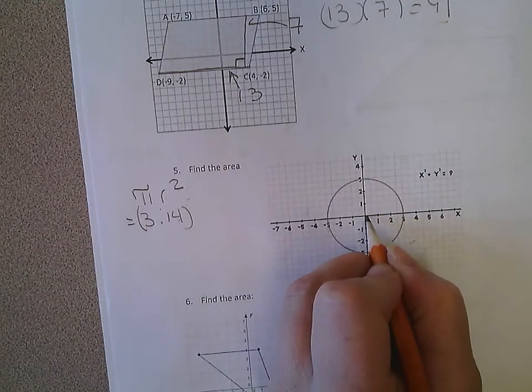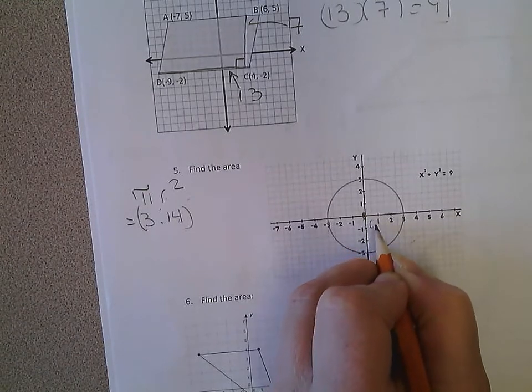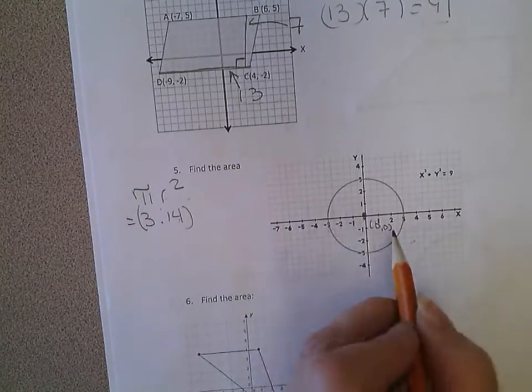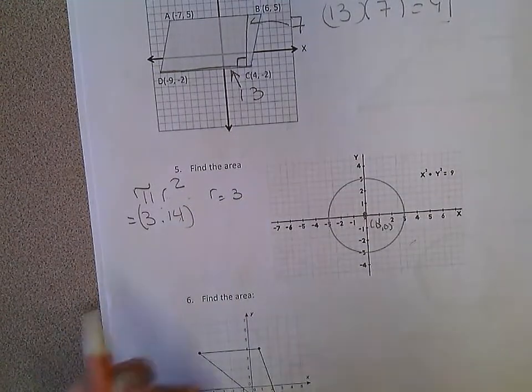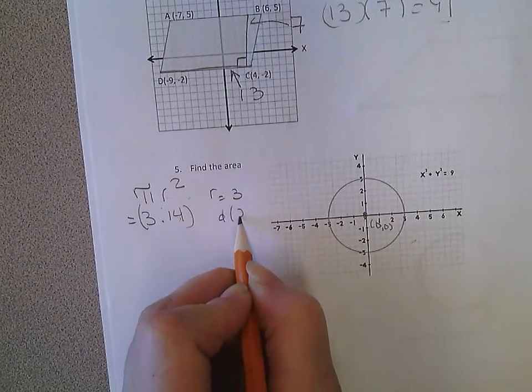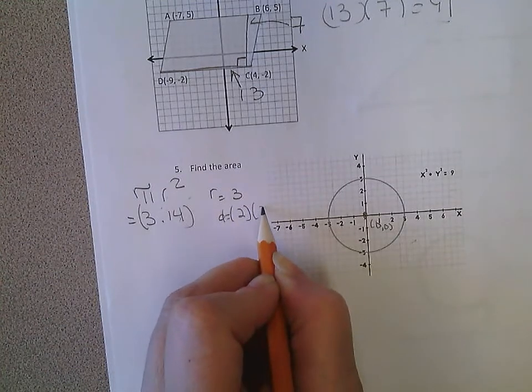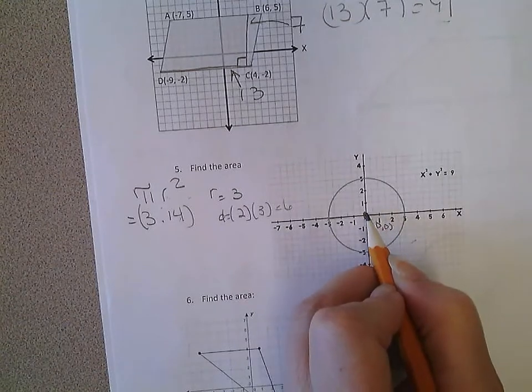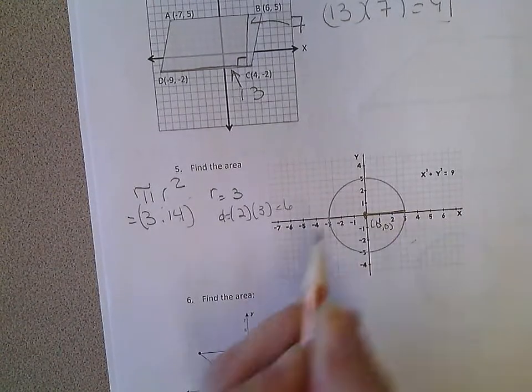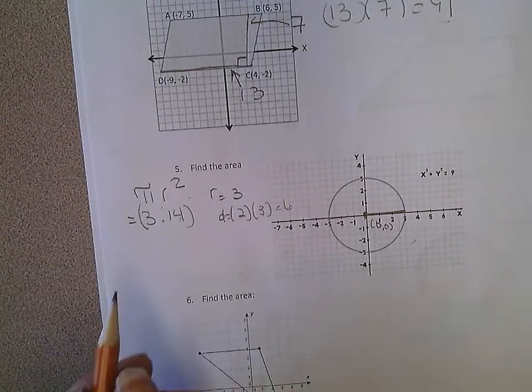So this is our center, which is our origin, which is 0, 0. And our radius is equal to 3. Our diameter is twice our radius, which is 6, and that's all the way across, and the radius is halfway across from the center out. You can see that that is 3.